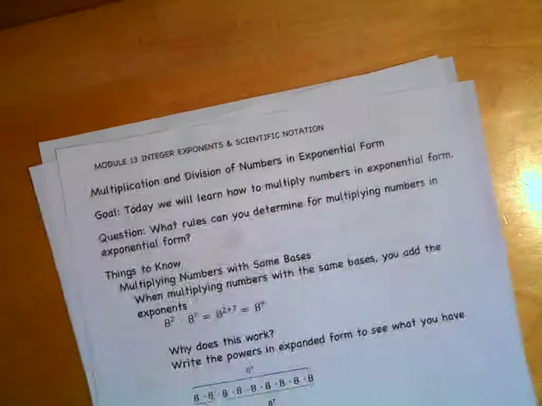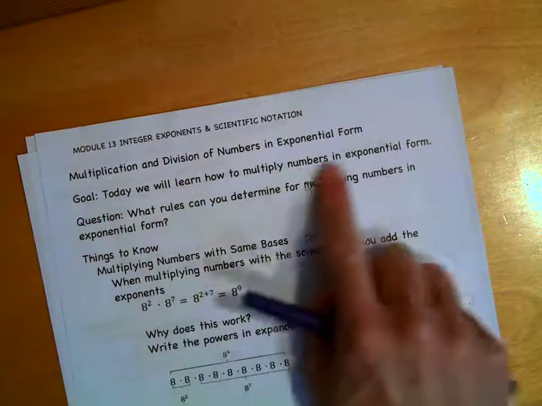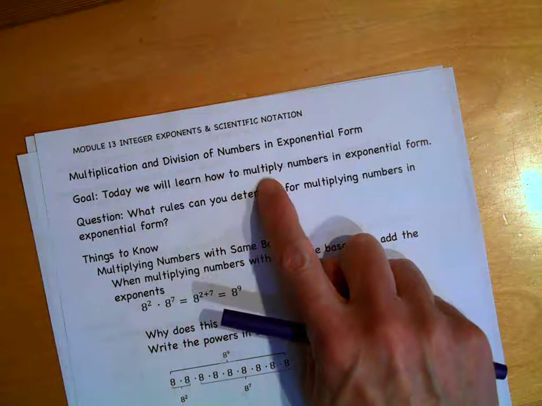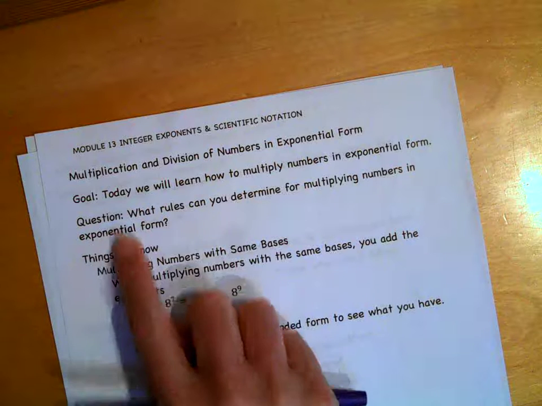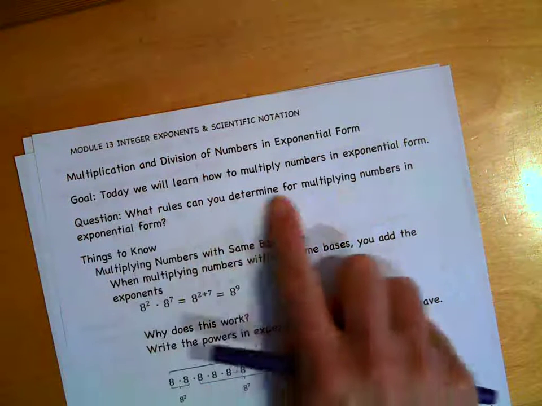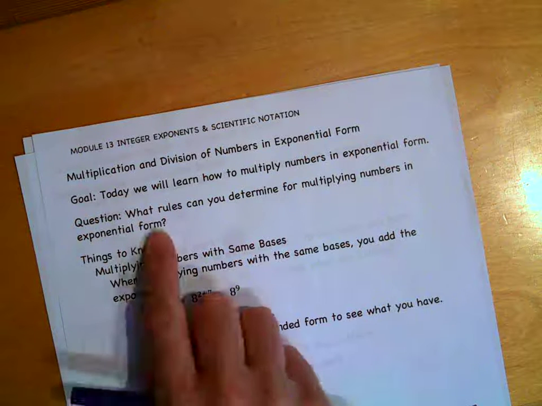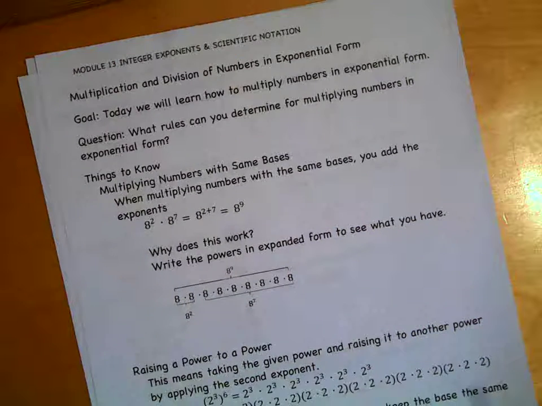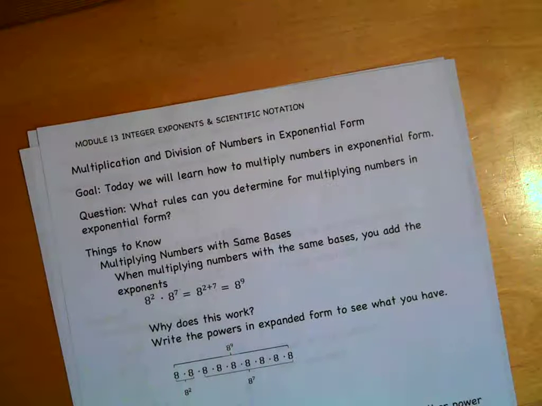Okay? So let's review what this lesson was about. A lot of information, but definitely some fun math. Our goal for today was to learn how to multiply numbers in exponential form, which we did. We also threw in division, so we actually did 2 things. The question I asked you at the beginning of the lesson was, what rules can you determine for multiplying numbers in exponential form? We have several: when multiplying numbers with same bases, when dividing numbers with same bases, and when raising powers to a power. So you're learning a lot of stuff. Just make sure that you go back through the notes and have them all written down.